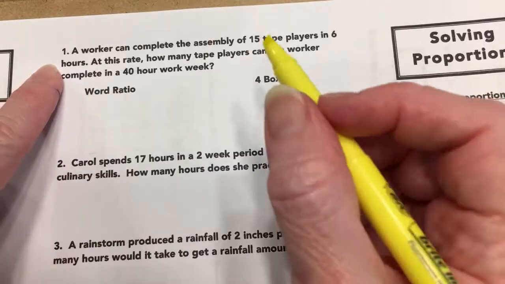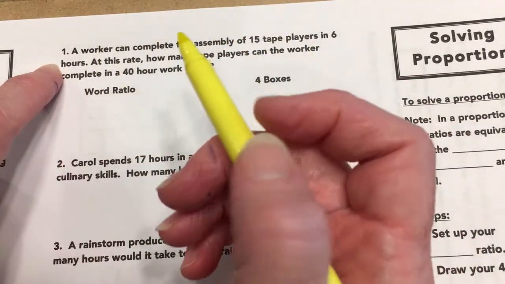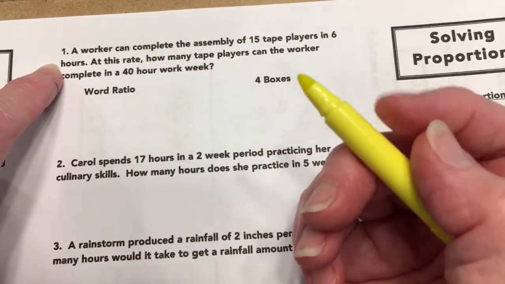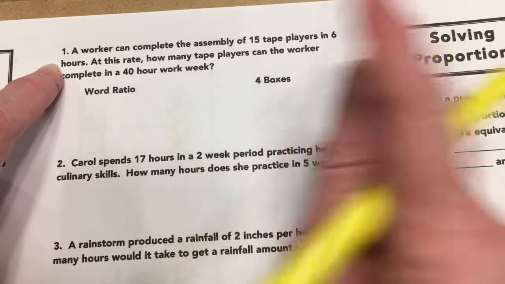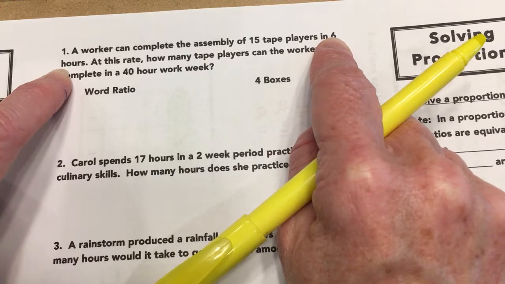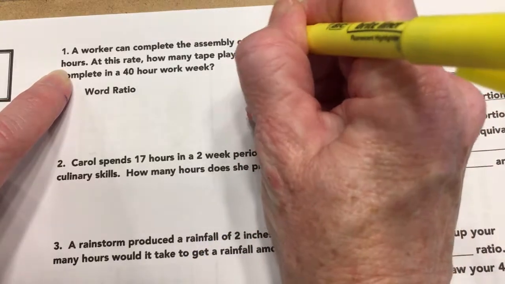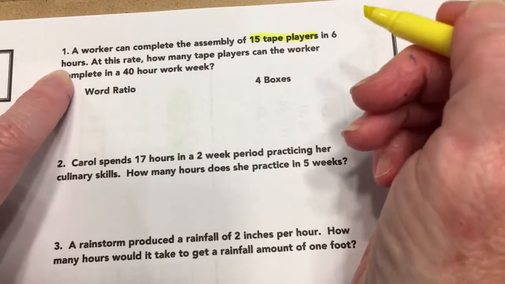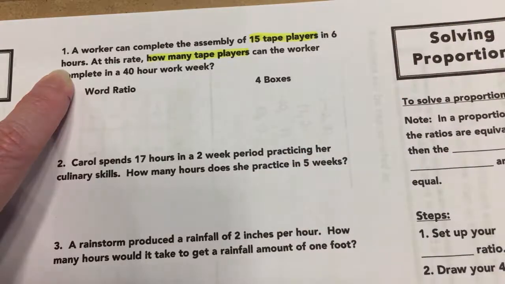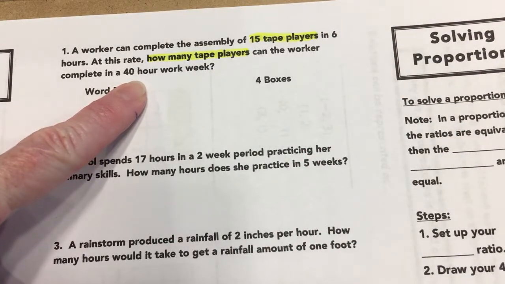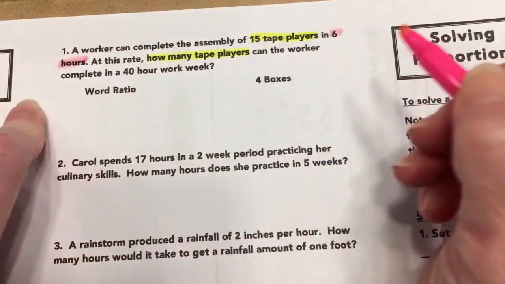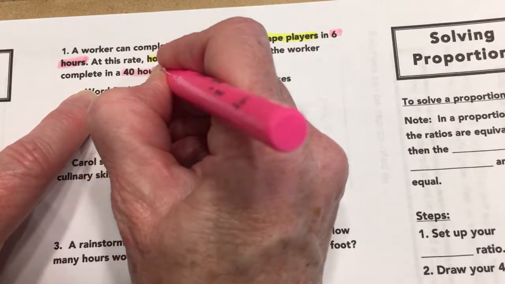So to demonstrate this, we're going to look for the words that are being compared. A worker can complete the assembly of 15 tape players in 6 hours. And generally, the words that are repeated are the words being compared. So we're comparing how many tape players to the number of hours it takes to put them together. All right, so I've got 15 tape players. And later, I can see that it's asking me how many tape players, compared to the number of hours. So I've got 15 tape players in 6 hours. And I've got how many tape players in 40 hours.